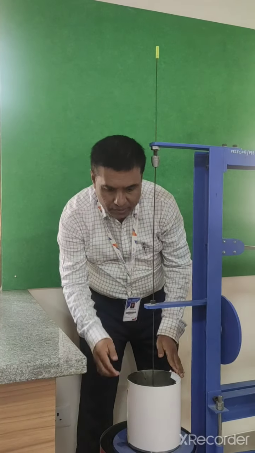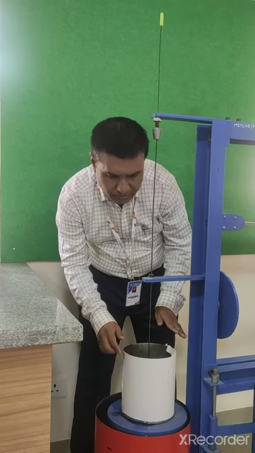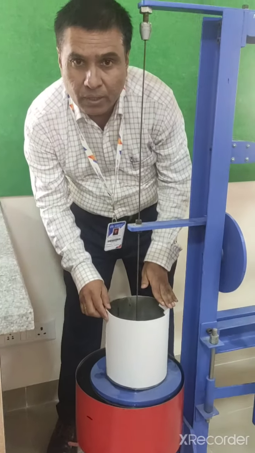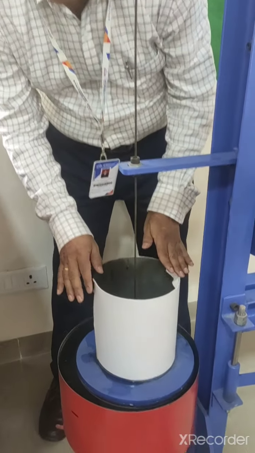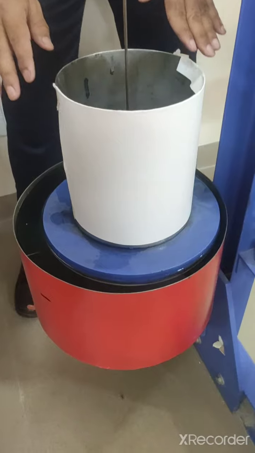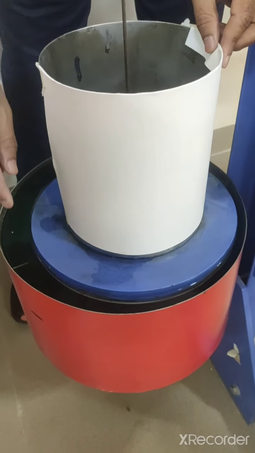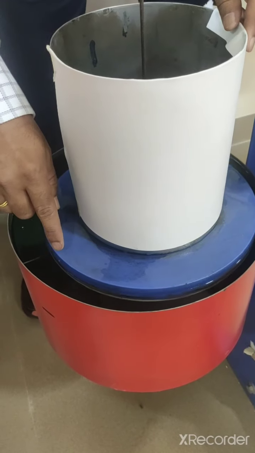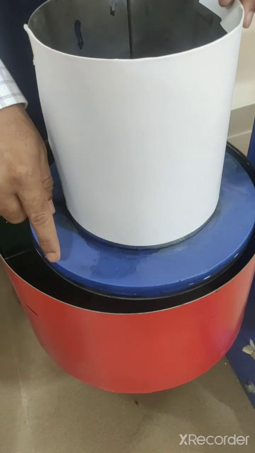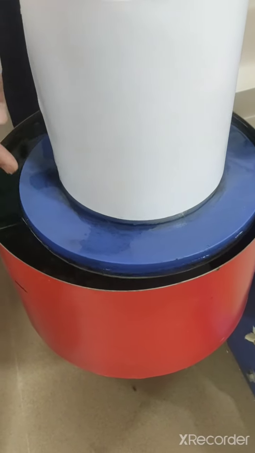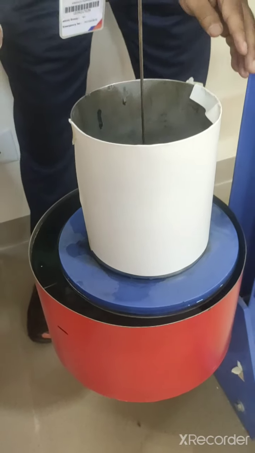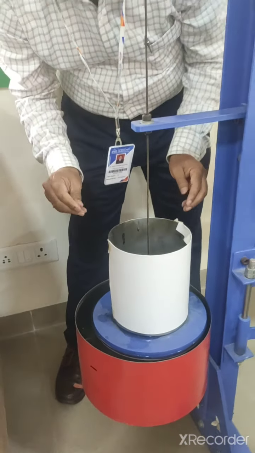See, we have filled the water here, because firstly we performed the experiment with the help of air only, without filling the water. Now we have filled the water, so this disc should be immersed in the water. You can see here, this is the water. Now again we will do the experiment in a similar way.